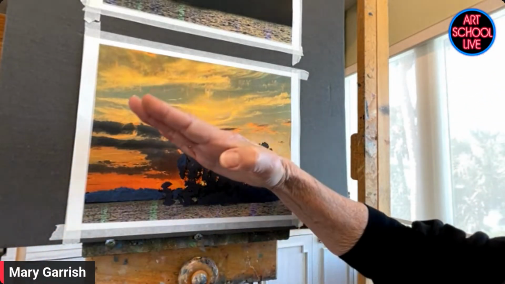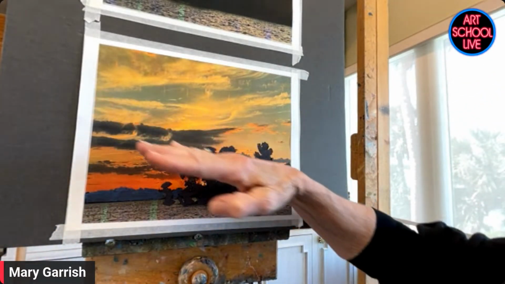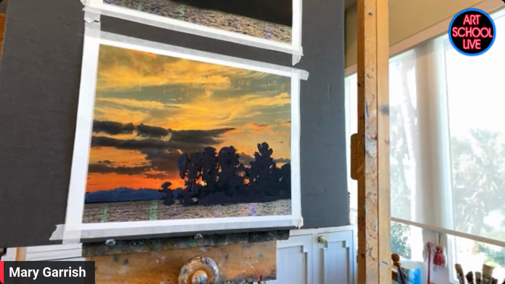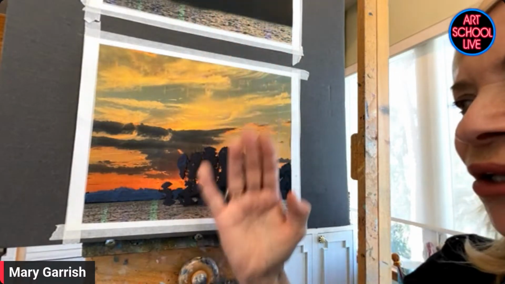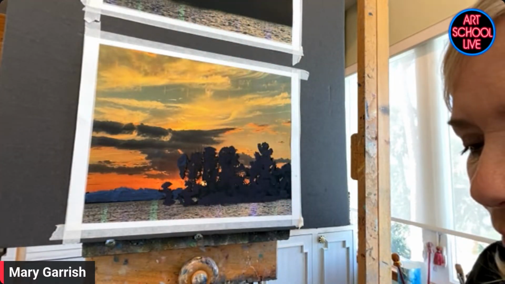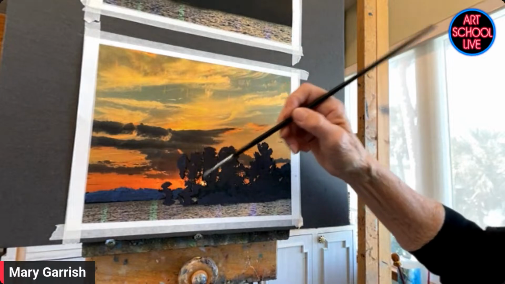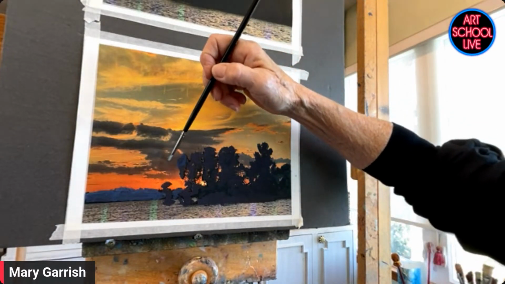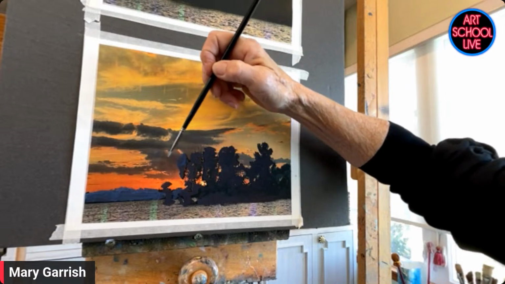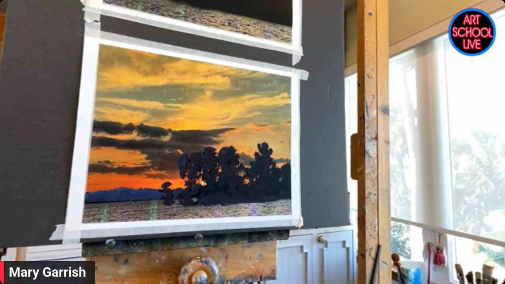And then if you have a slanted plane, mountains or rocks or whatever, that would be your third lightest. And your darkest are your upright trees because they get the least amount of light on them. So that's going to be my darkest dark. And now I'm going to come in and interface with these tree shapes with the sky tone.